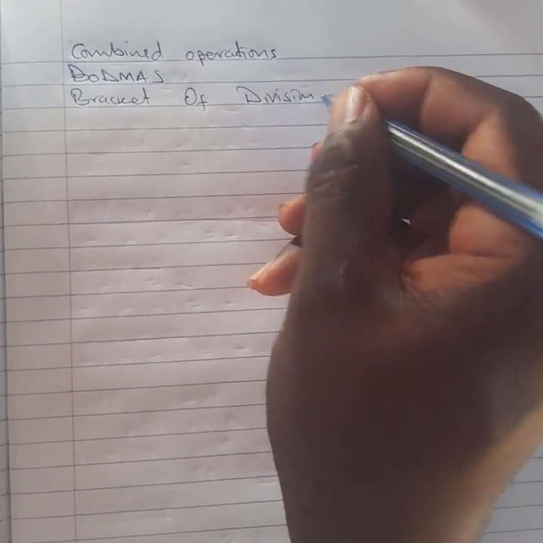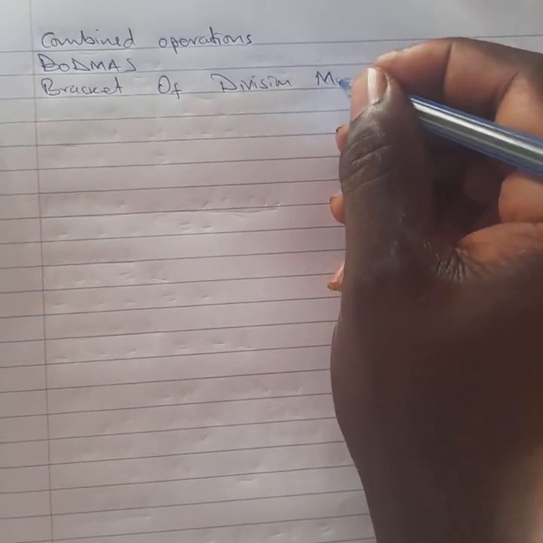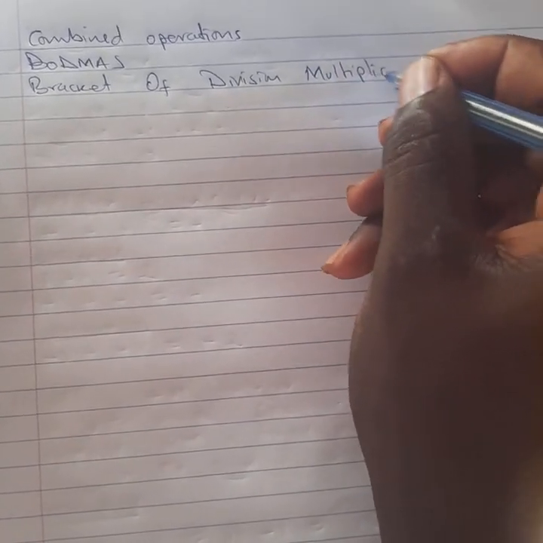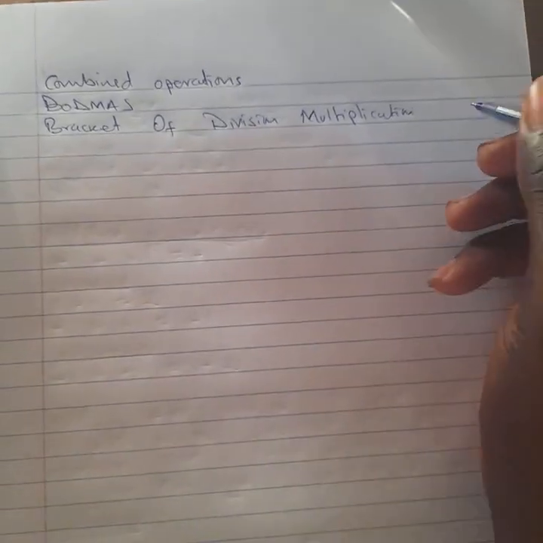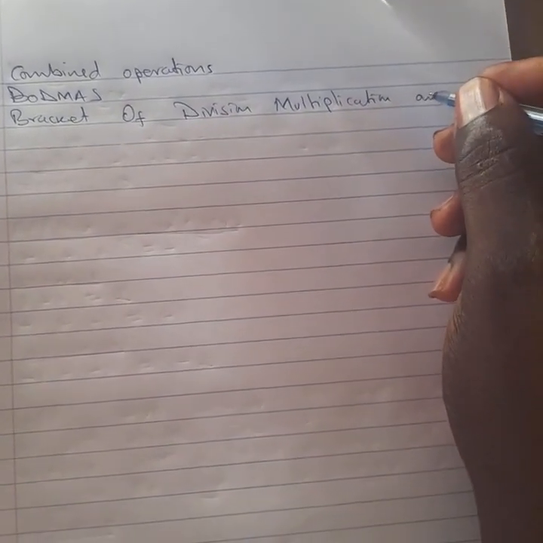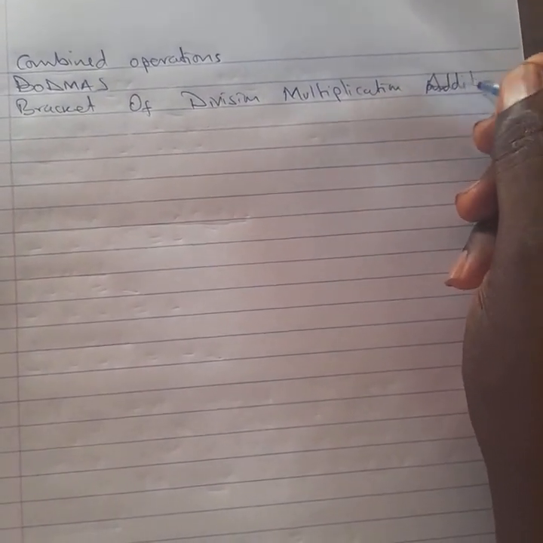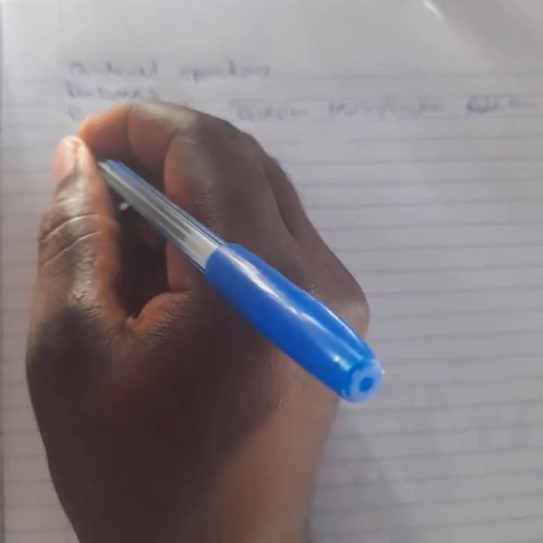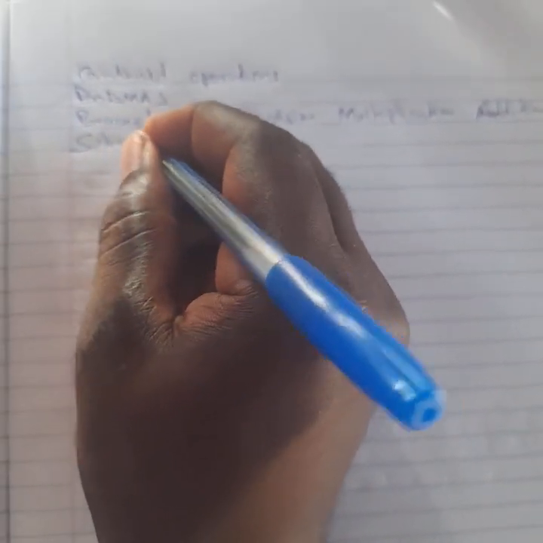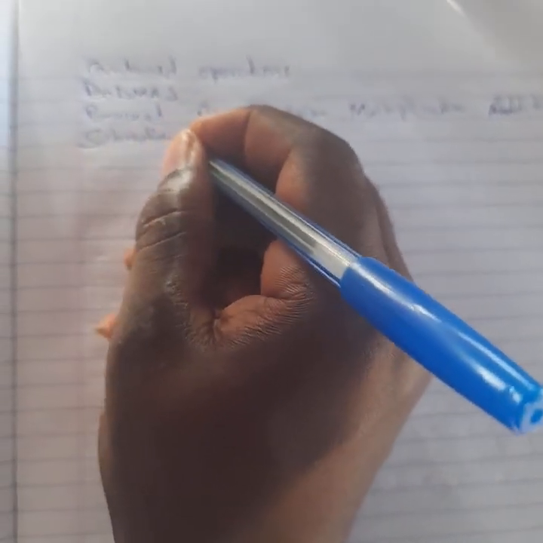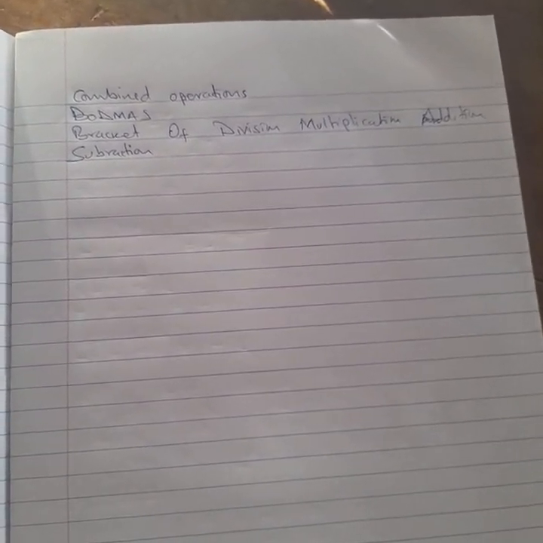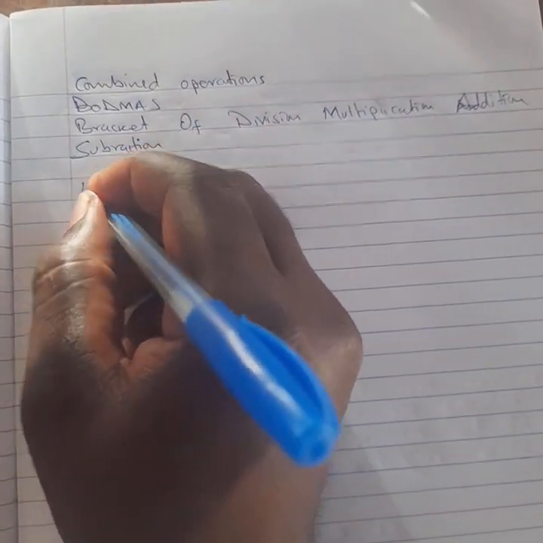BODMAS means bracket, of, division, multiplication, addition, subtraction. Bracket of, division, multiplication, addition, subtraction.